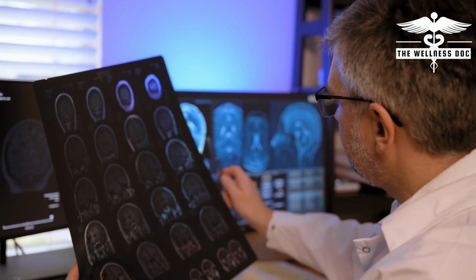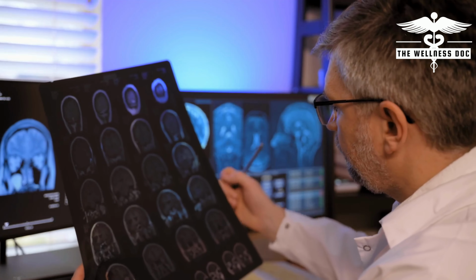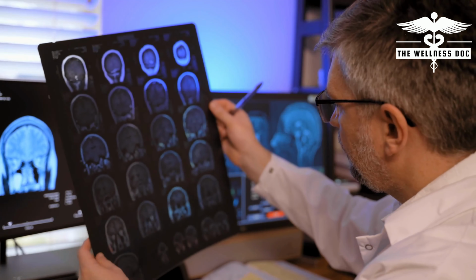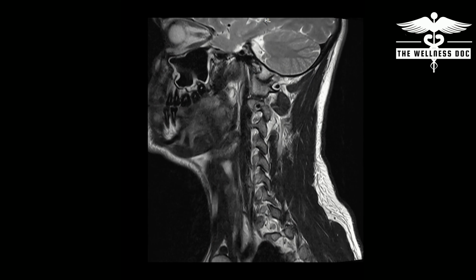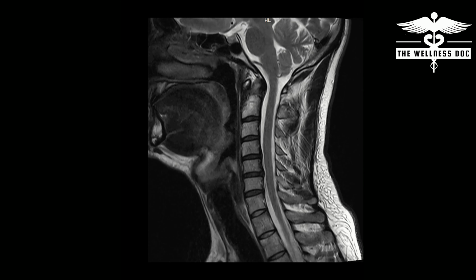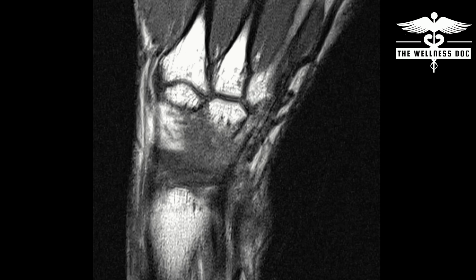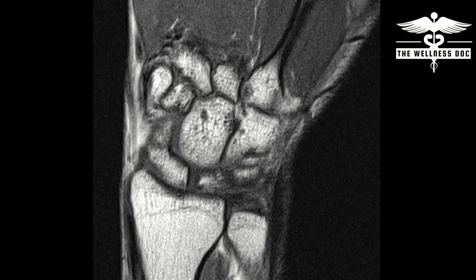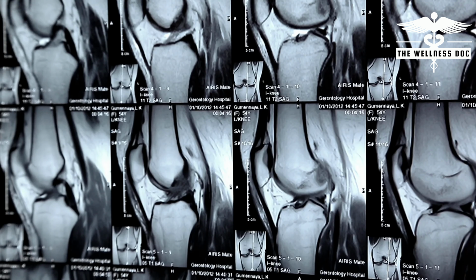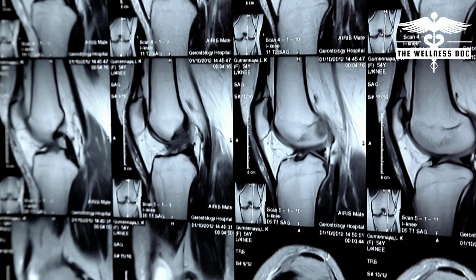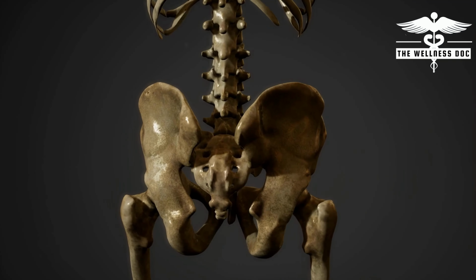If left untreated, osteomyelitis can lead to bone destruction, abscess formation, or even sepsis, a potentially fatal systemic infection. In severe cases, surgical intervention or amputation may become necessary. However, with timely antibiotic therapy, the prognosis improves significantly, highlighting the importance of early medical intervention.